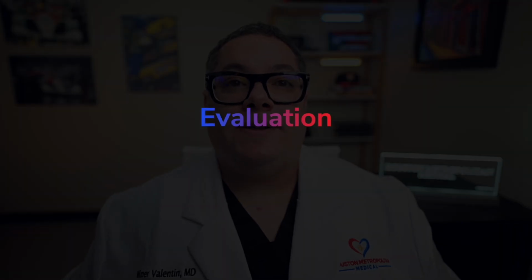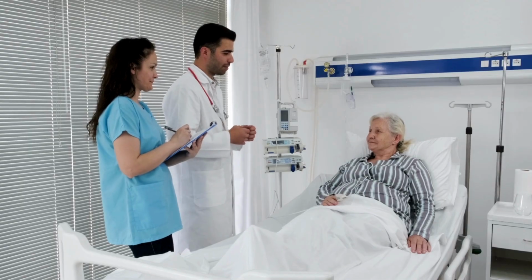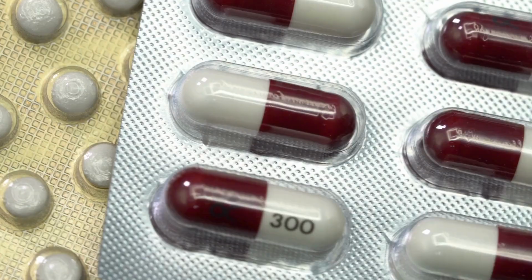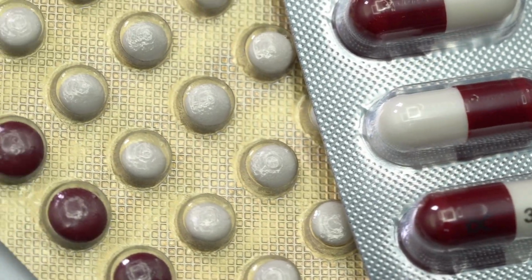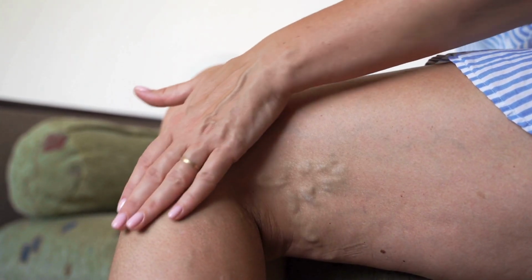So how do we evaluate this? Evaluation begins with a history and physical examination where we identify risk factors for acute vein problems or chronic vein problems like blood clots or chronic venous insufficiency. This could include recent surgery, hospital stay, pregnancy, oral contraceptives, hormone replacement, varicose veins, spider veins, all of that.